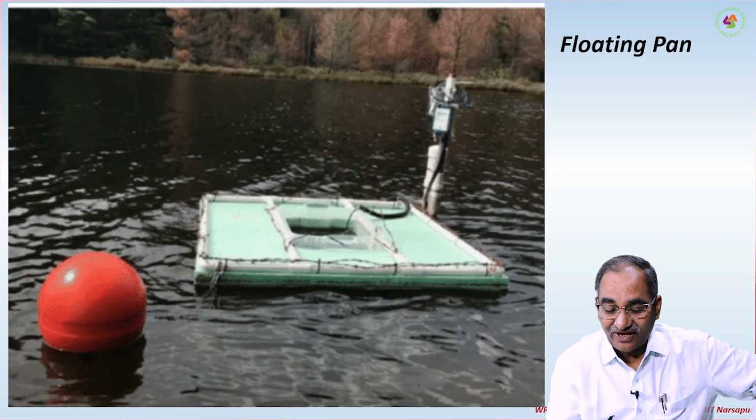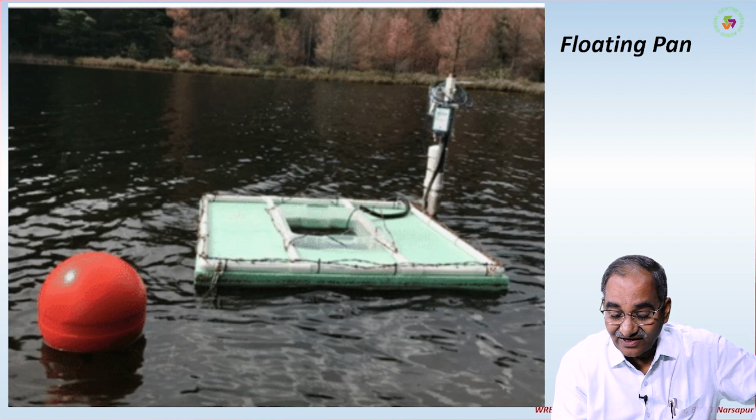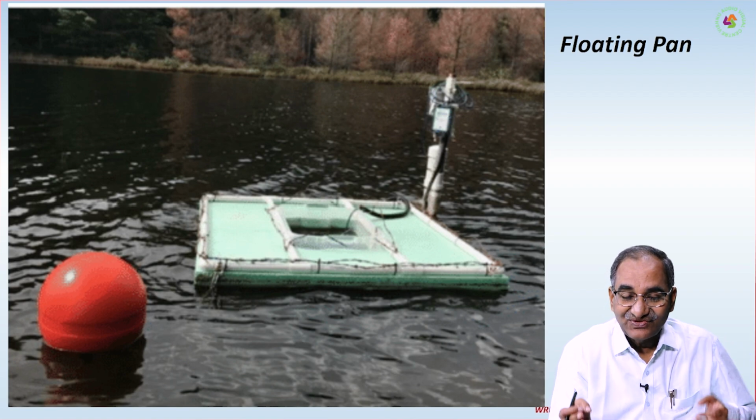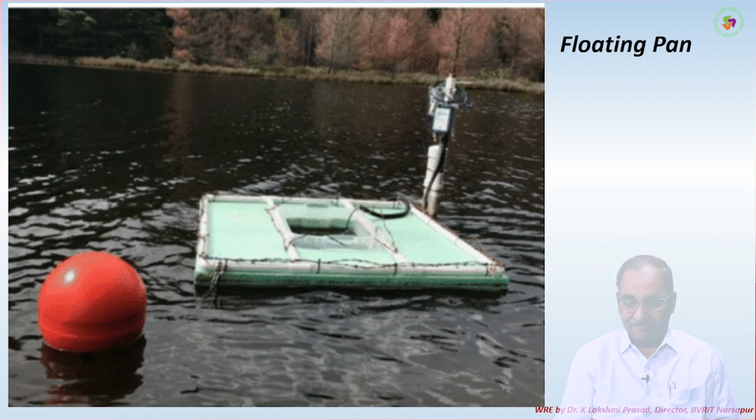So this is the floating pan. It is floating on the reservoir water. In between, they have put the pan, so it is floating on the reservoir itself and taking the measurements.